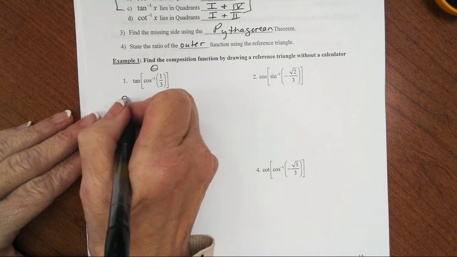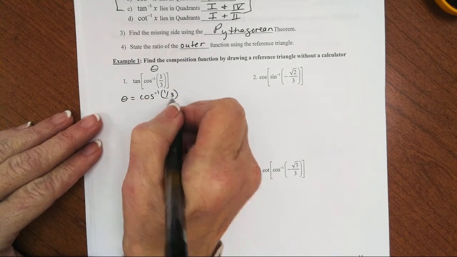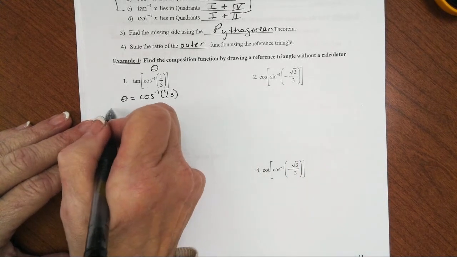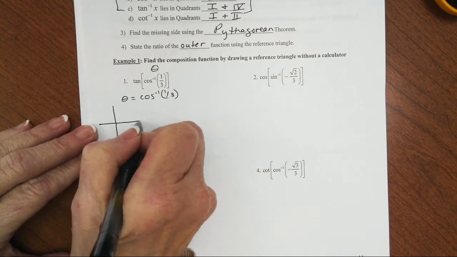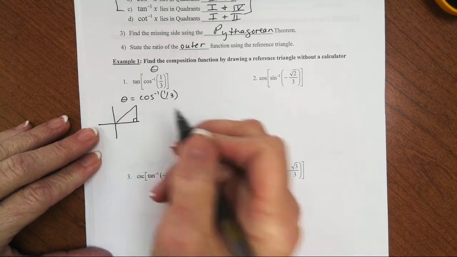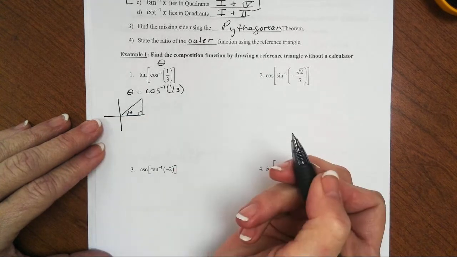Theta is equal to the angle whose cosine is 1/3. So we're going to draw a triangle. It's positive, the angle whose cosine, so it's going to be in quadrant 1. Only one answer here. And the cosine of this angle, theta, is 1/3.